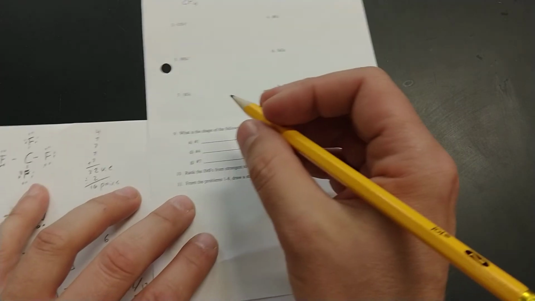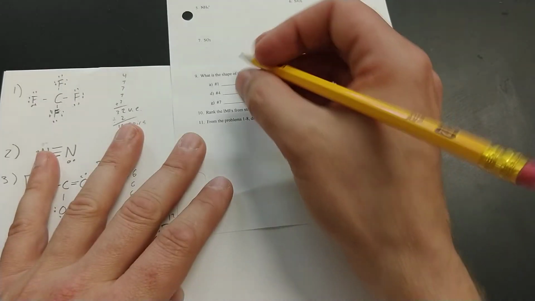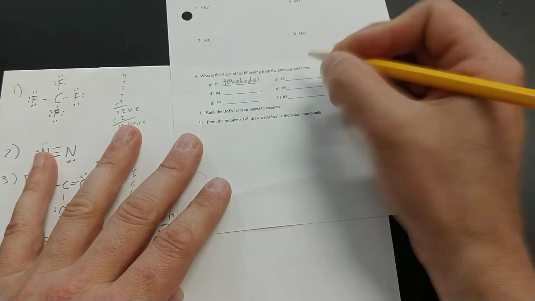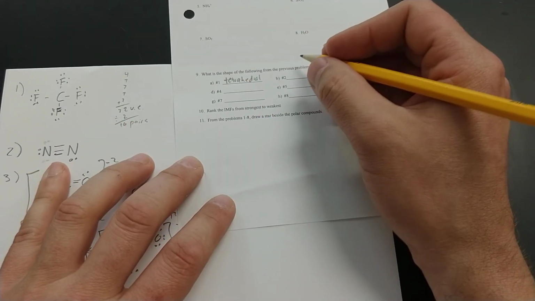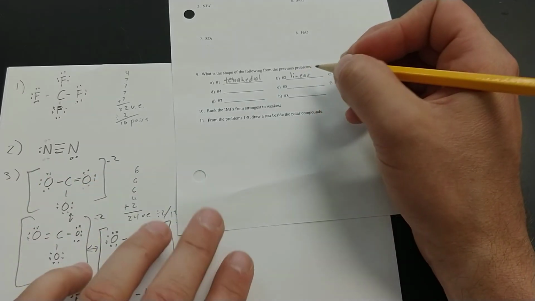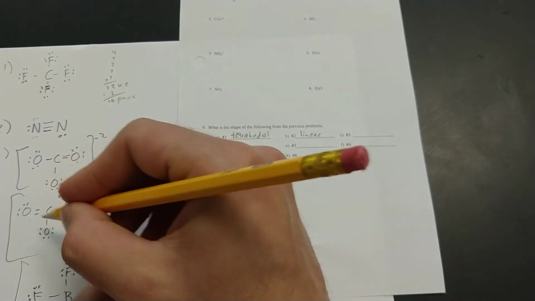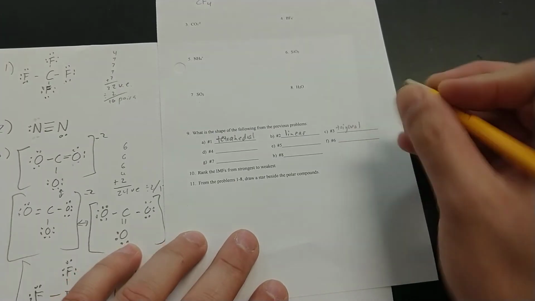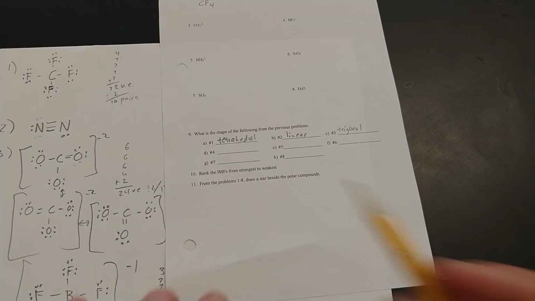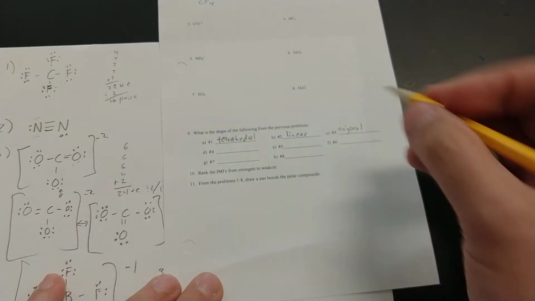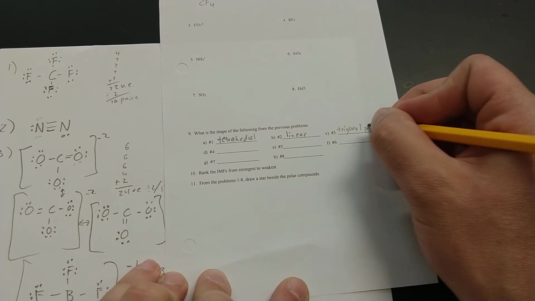In number 1, since we have 4 things attached to the central atom, that is tetrahedral. In number 2, if you only have 2 atoms, the only shape it can be is a line. That's linear. Number 3, we have 3 things attached, so that is going to be trigonal. And since there are no lone pairs of electrons on that carbon in the middle, it's going to be flat, trigonal planar.